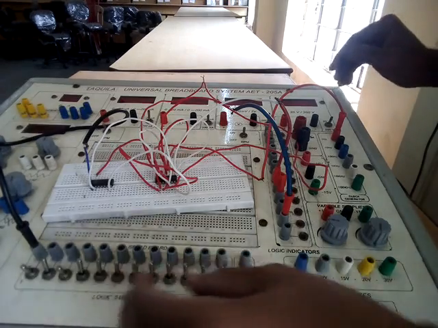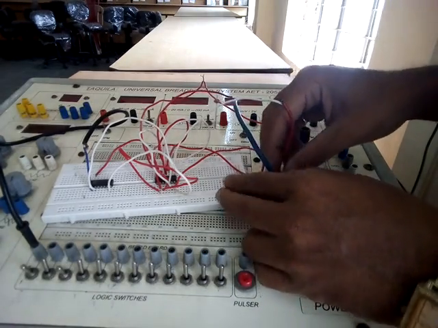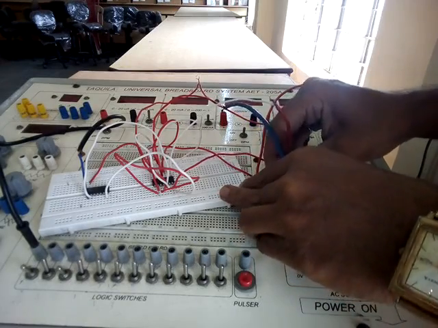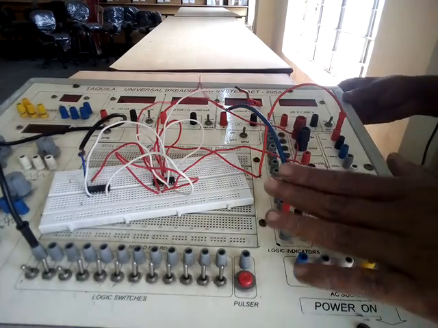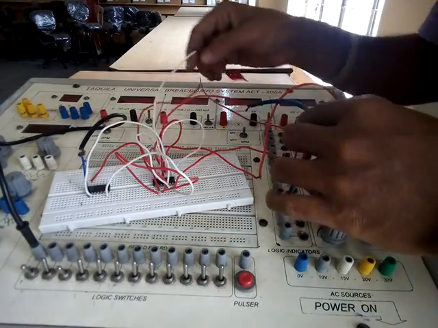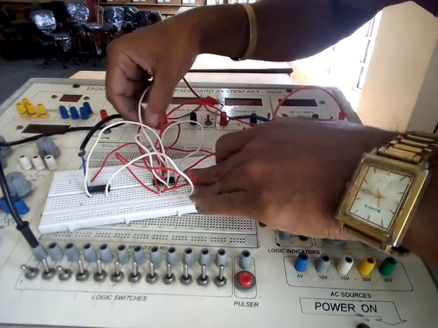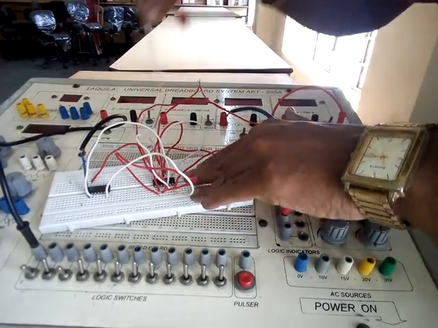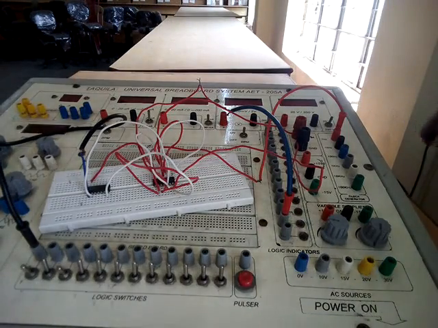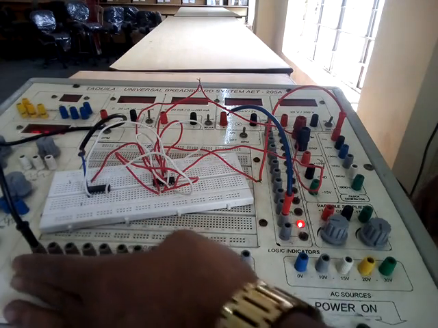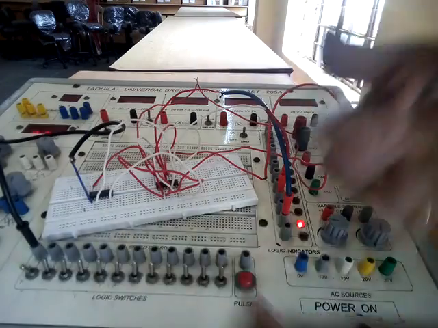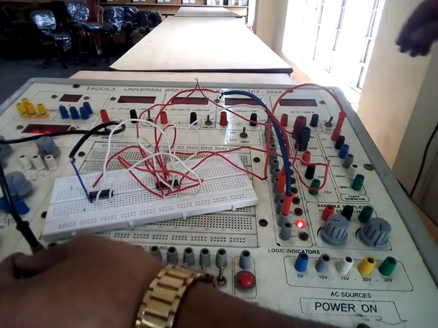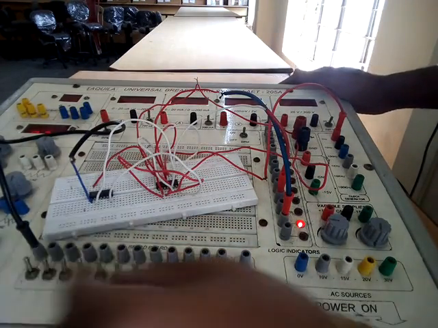Now we switch on. There is no need for Q bar also, just open it. We get the output from Q, that is connected to pin number 11. Now switch on the power. Okay, this is our D flip-flop.